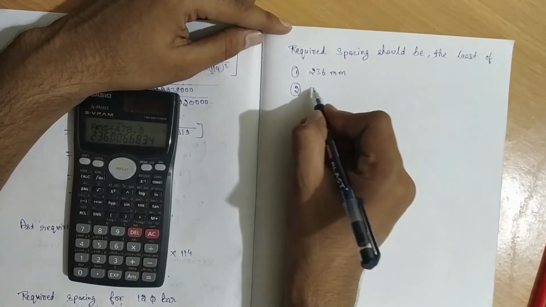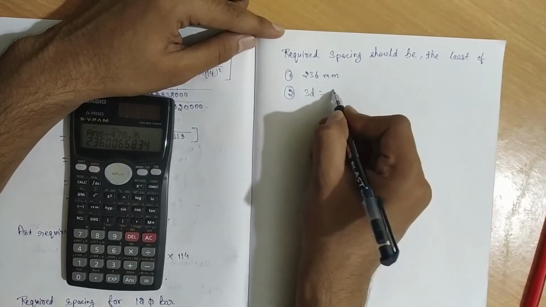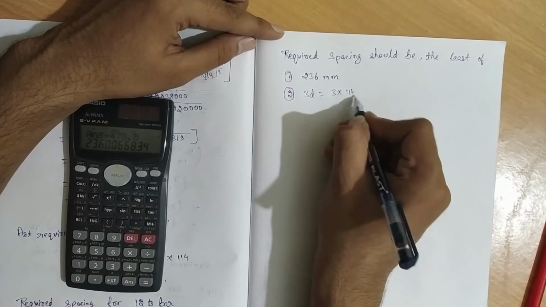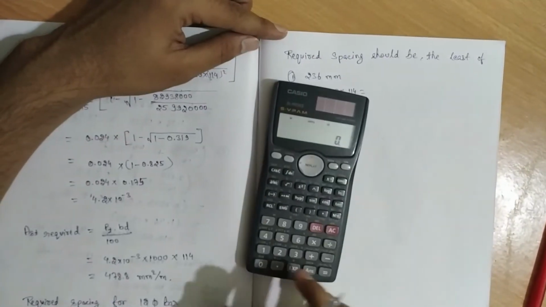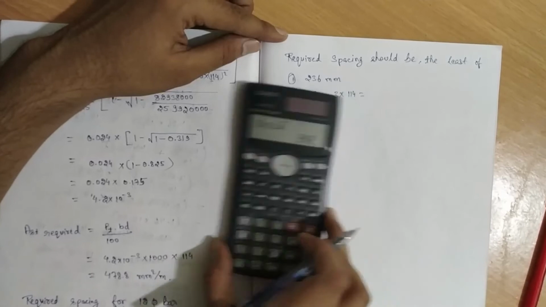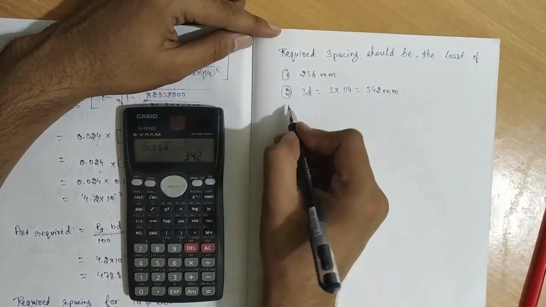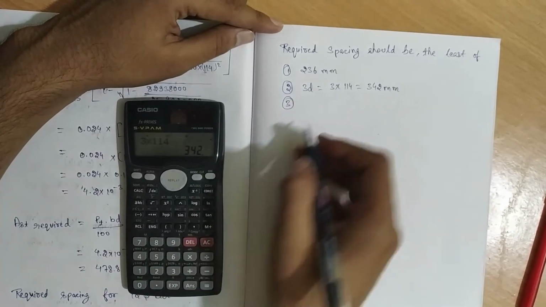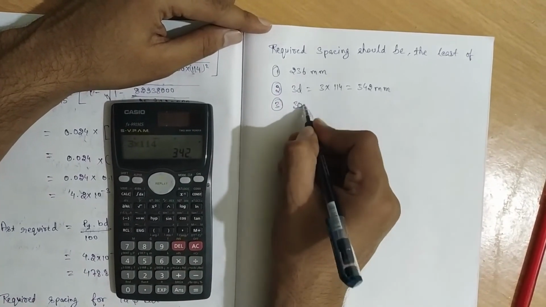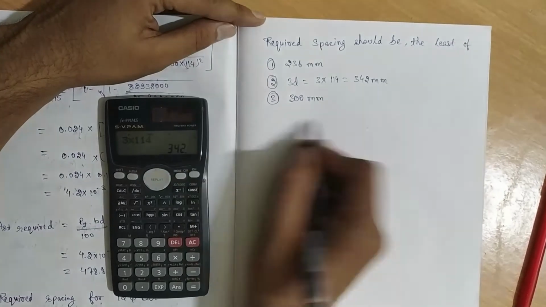Second, 3 into effective depth, which is 3 into 114, that is 342 mm, and then 300 mm.